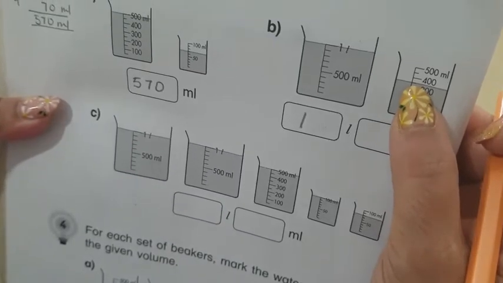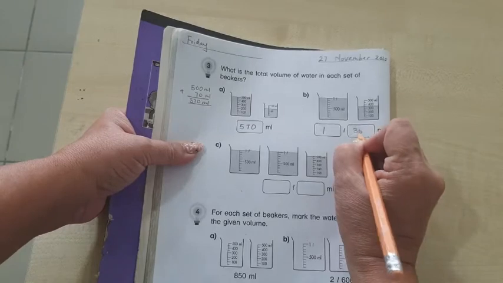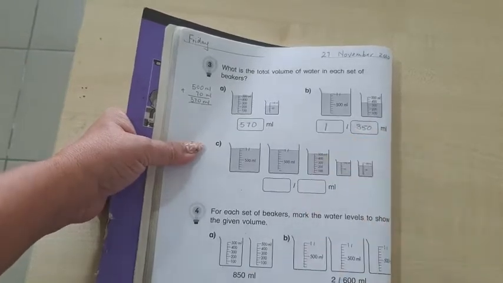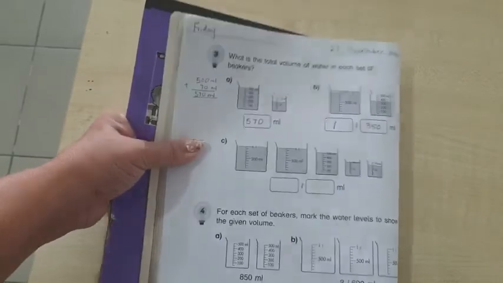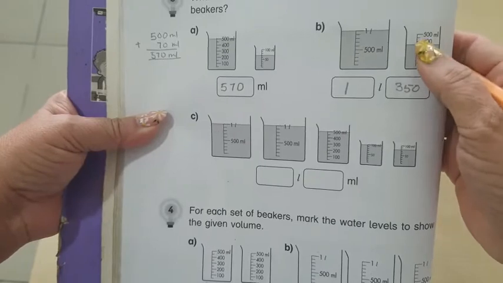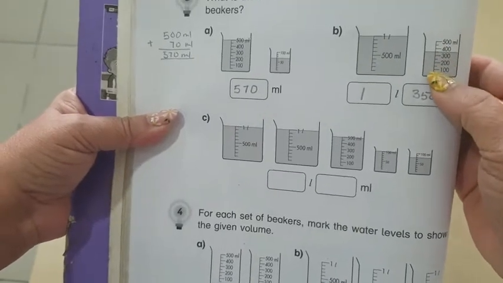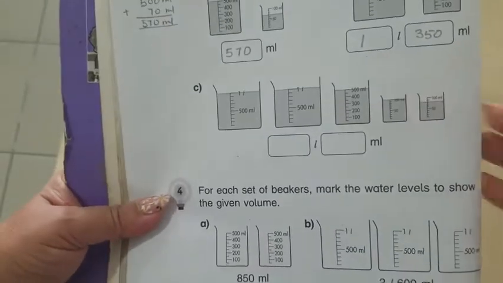So the mark is up to 350 ml. You must look at the beaker carefully before you start counting. You must look at how it has been divided, how much is each part. You must look at that first, carefully. There's no rush.